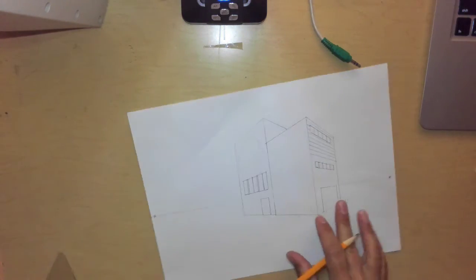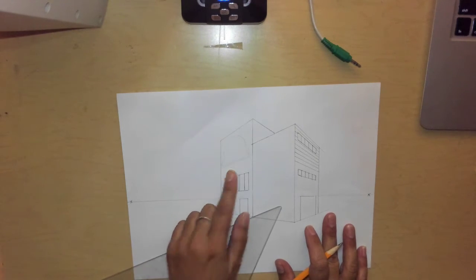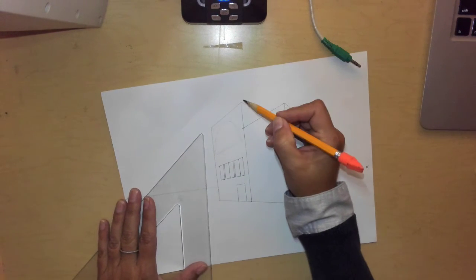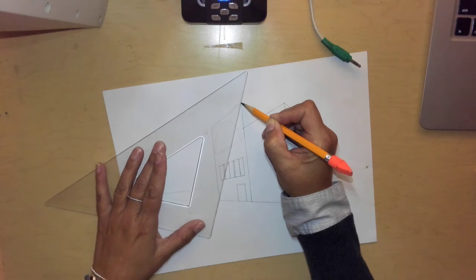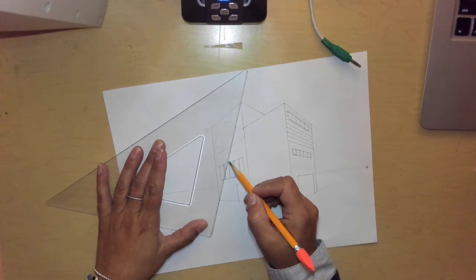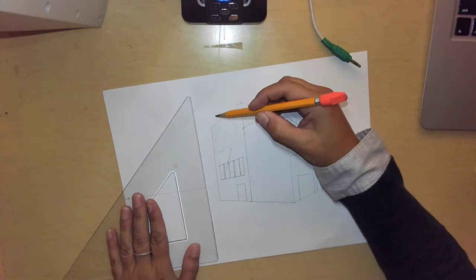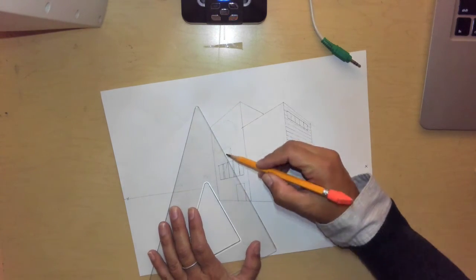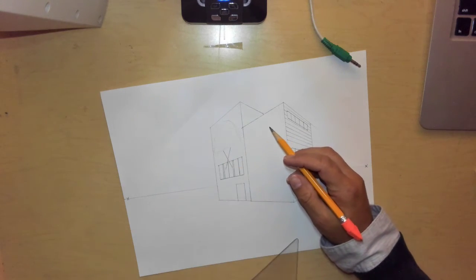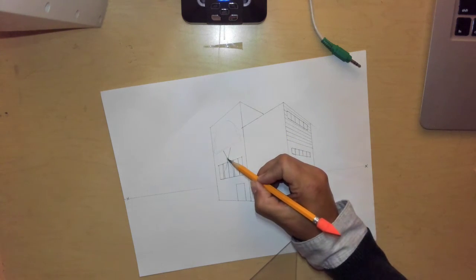However, in perspective, how would we add that same window here? Follow the same steps. So I need to find the middle of this section of the building by drawing an X. So here is the middle.